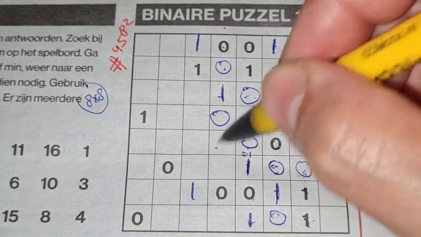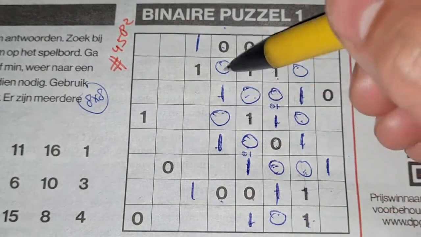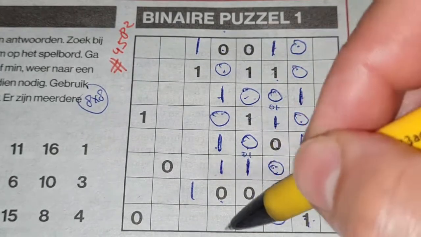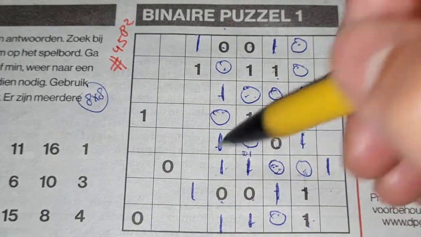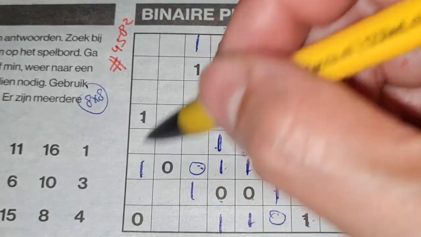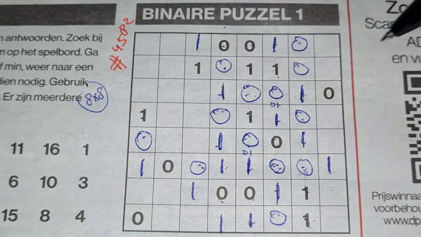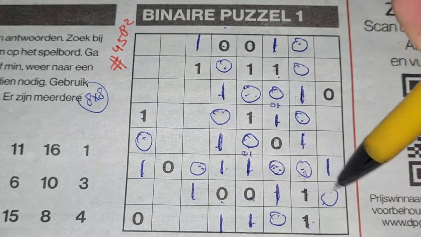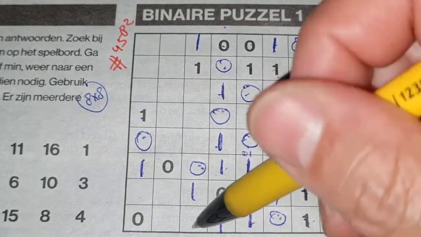Double O, here one, there one. 4 O's we have here. So the rest are ones. Double one, here no, there no. 4 O's we have here, so the rest are ones. Between two ones comes an O. Double one, here no, there no.